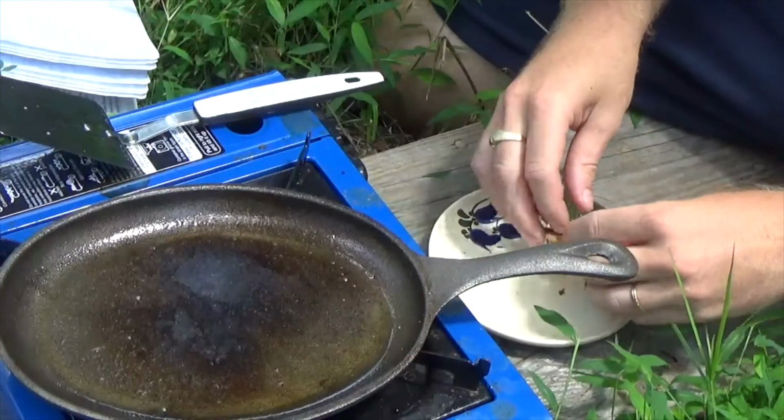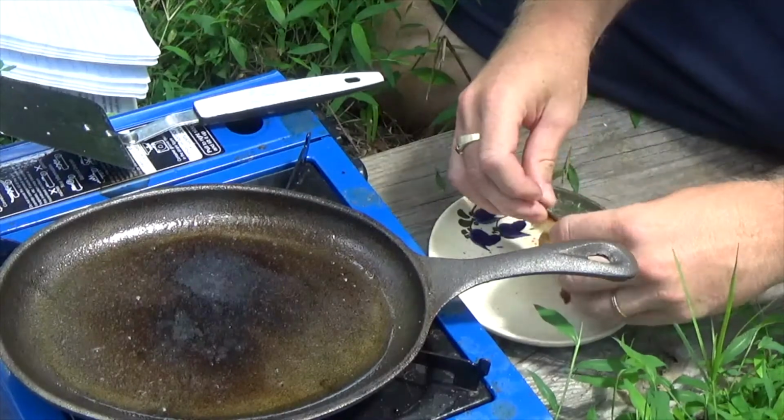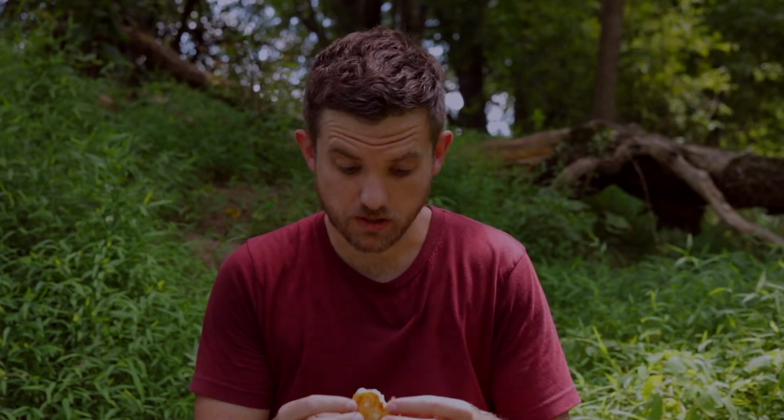You know, in a French kitchen, if I cooked an egg like this, they would freak out, but in an Asian kitchen, this is how it would be. So, I mean, it's good.